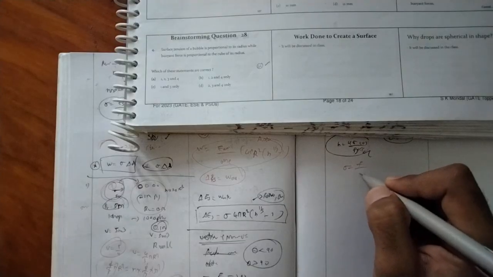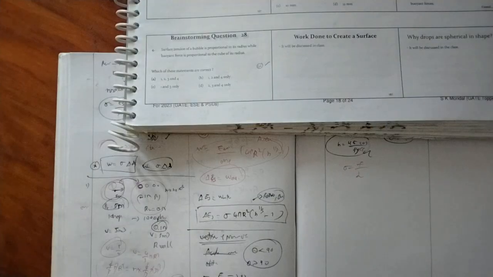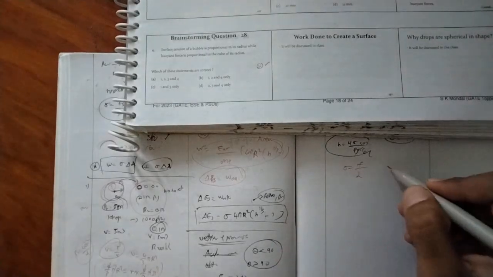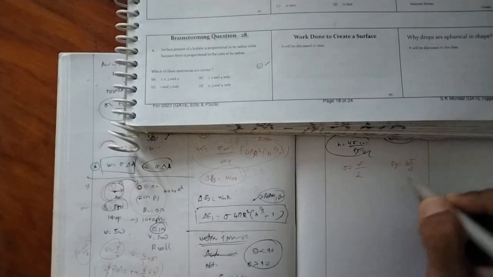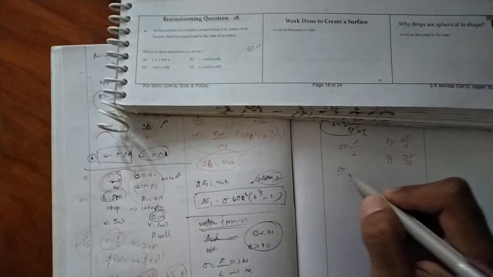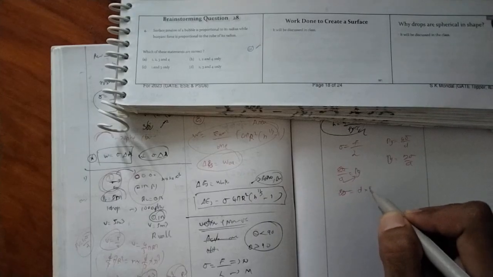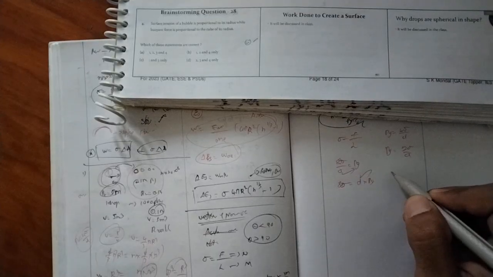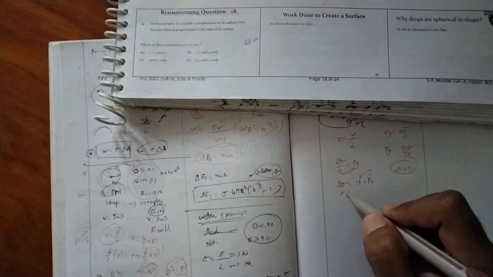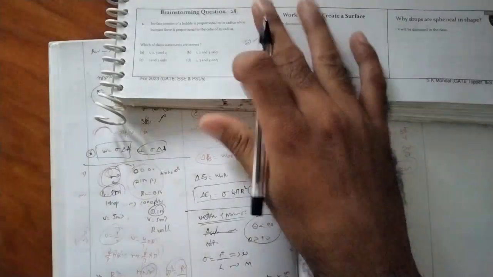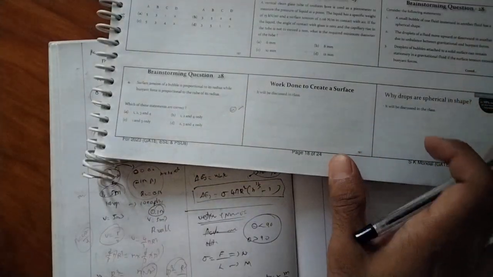Suppose surface tension equals force per unit length, so here the length doesn't come. Next formula is Pg equal to 4 sigma by d, or for a liquid jet 2 sigma by d, and for a soap bubble 8 sigma by d. So we can see 8 sigma equals d into rho g. The d is 2 times the radius, so sigma is directly proportional to radius. So boundary force is proportional to the cube of radius. I'll tell this in the other video, in the third chapter.